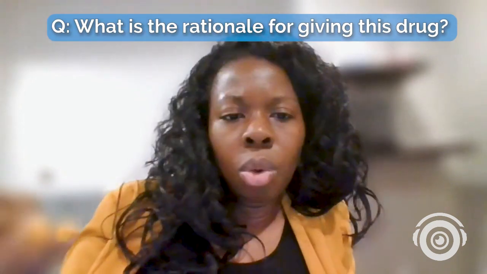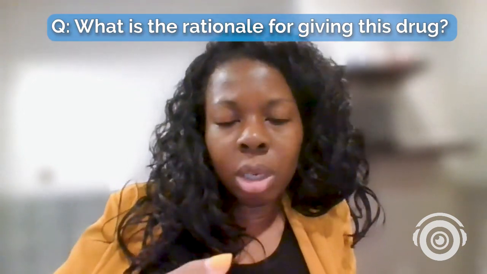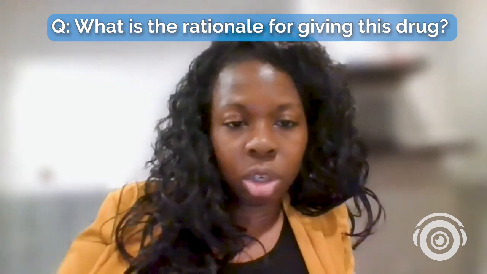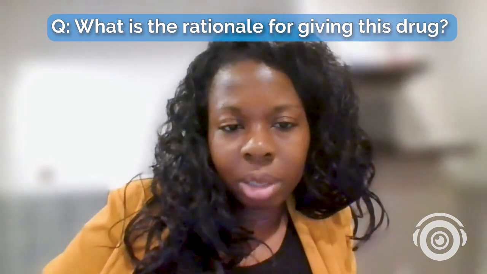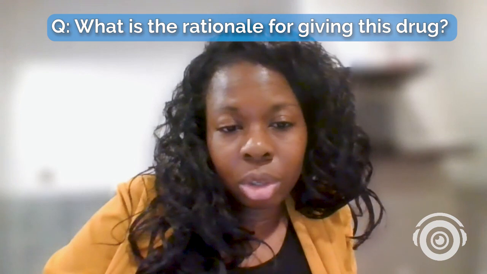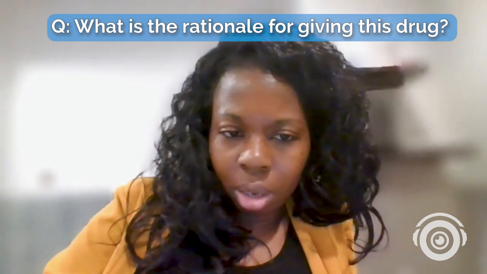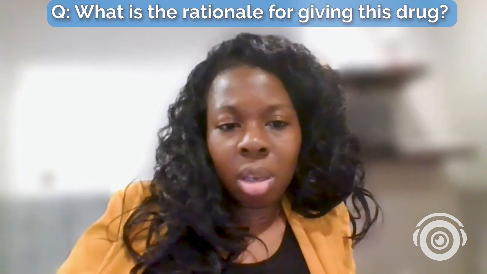So when you're looking at drugs, here are some things that you want to study and review and be aware of. The first and number one is, like I said at the beginning, why are we giving the drug? What is the ideal rationale for giving this medication? Is it to lower the heart rate? Is it to lower the blood pressure? Is it to decrease pain, right? So what is the drug given for?